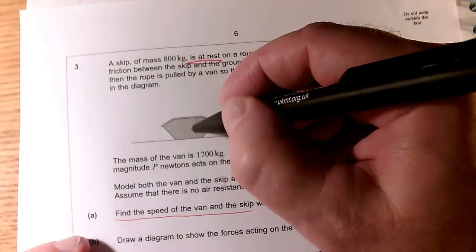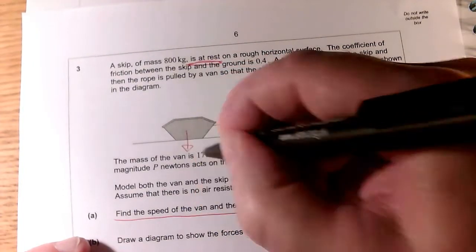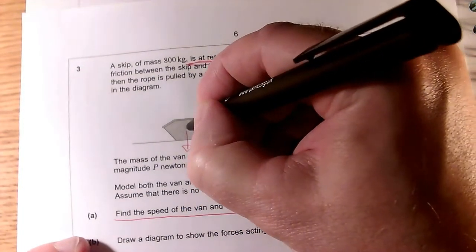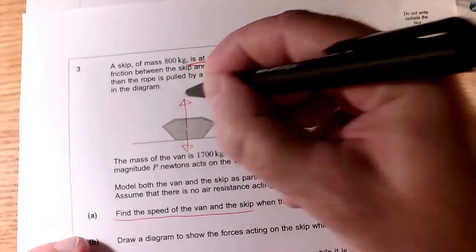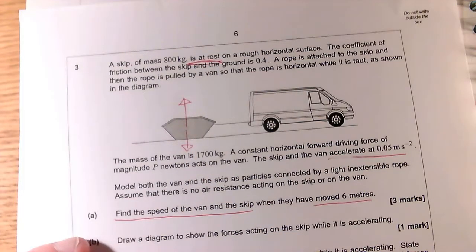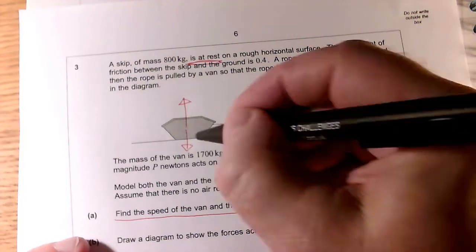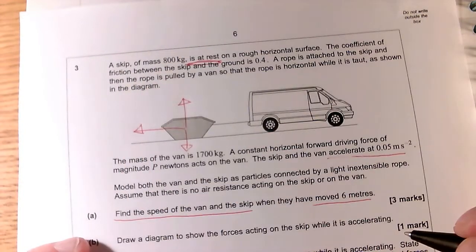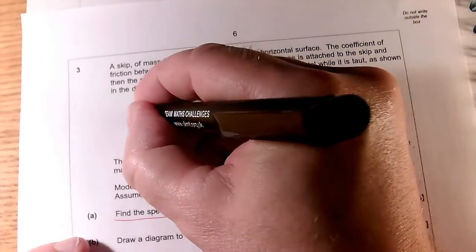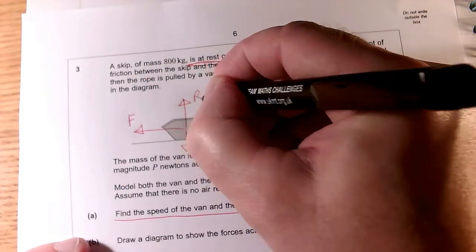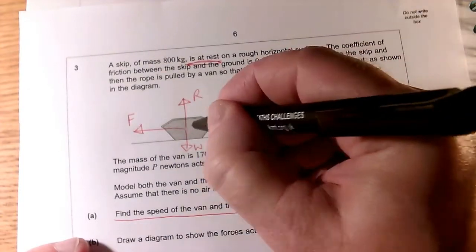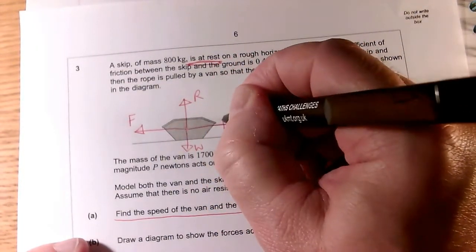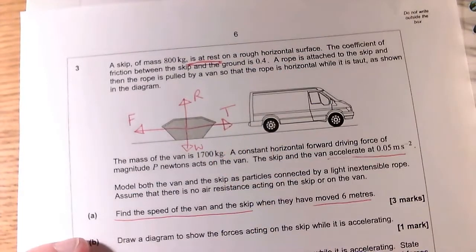Force on the skip, well, there's always a weight. Okay. Now, what's touching it? The ground's touching it, so the ground can exert an upward force at right angles to the surface. The surface is rough, so I can have a backwards force. Okay. So that will be a frictional force. This will be a reaction force. This will be a weight. And also the rope is pulling it forward, so there's a tension in the rope. So those are my forces on my skip.